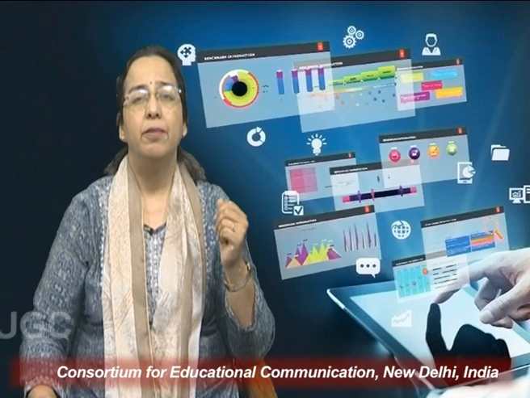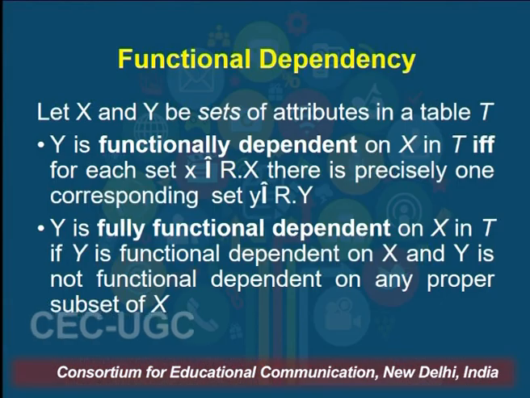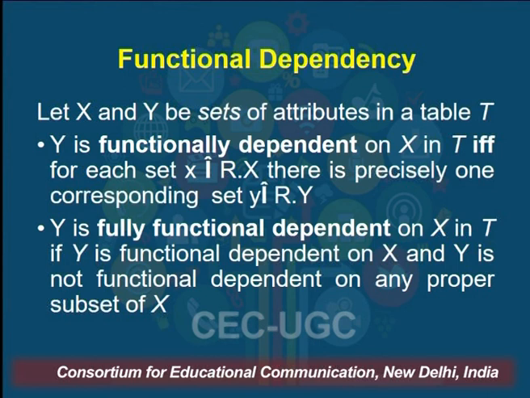When we talk about functional dependency, there can be many types, but let us try to understand the basic concept first. Let's say there are two sets of attributes along with the others, obviously.